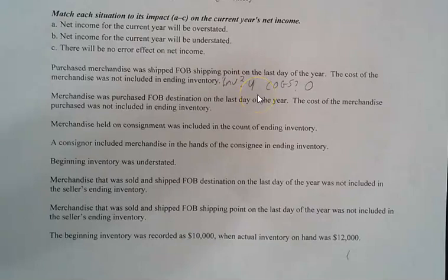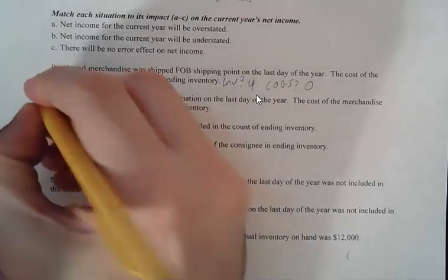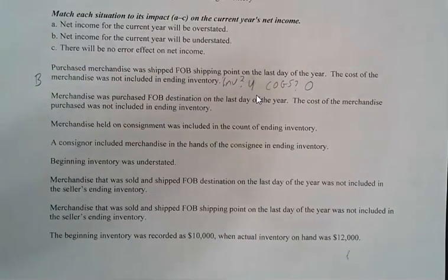Here we have a situation where we're counting the inventory, let's say as 166,000, but we've got this merchandise that should have been included, and we'll just pretend that this merchandise is worth $2,000. So we're expensing $2,000 too much, okay? And if we're expensing $2,000 too much, that means that our net income is going to be understated because our expenses are too high, all right? So the answer here is going to be B. That was a bit of a long-winded explanation, but I want you to get this if at all possible.